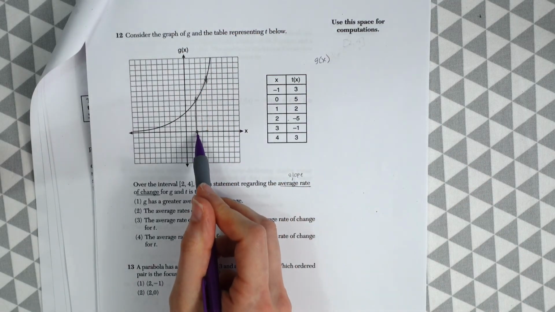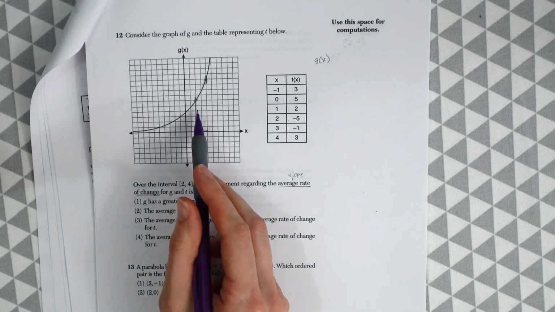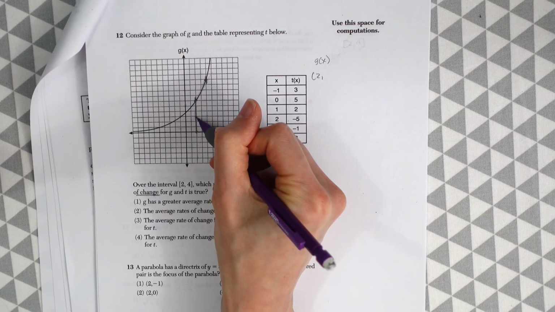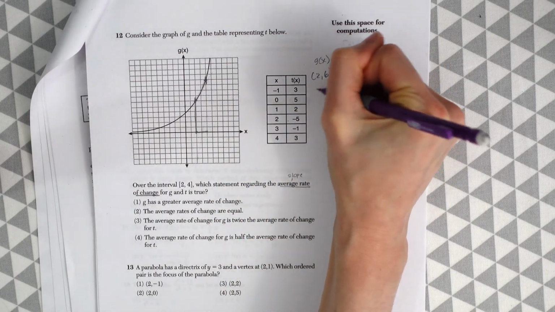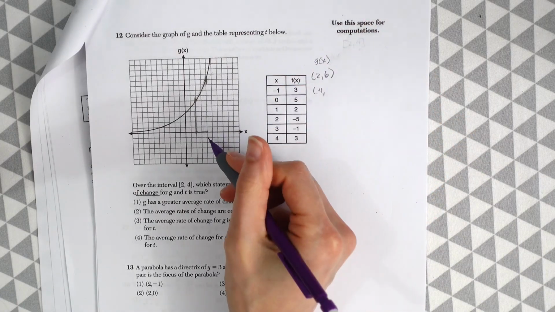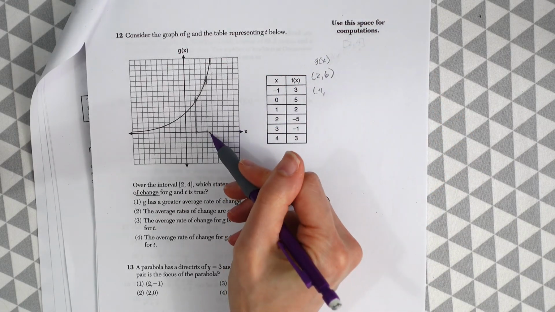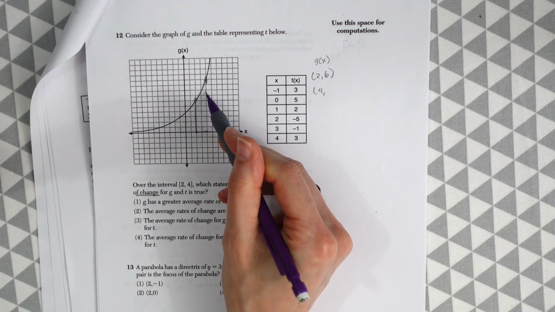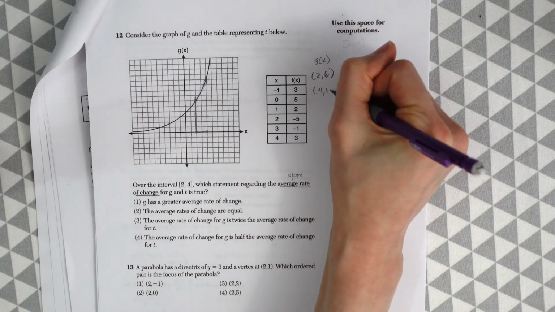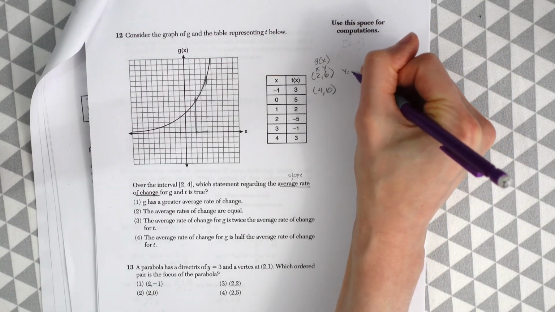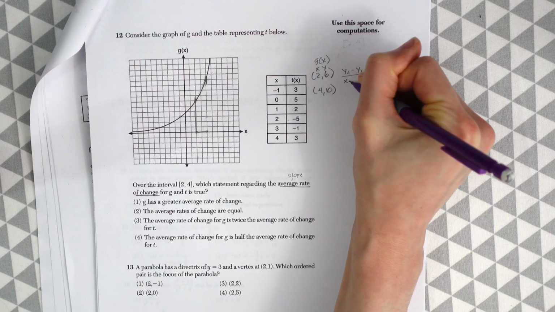So if we look at our first coordinate point for g of x, we have 2, and then this goes up 6, and then the other end of our interval we start with 4, right? And then we're going to go up 1, 2, 3, 4, 5, 6, 7, 8, 9, 10. And now we're just going to find the slope. So remember, the slope is always the change in y over the change in x.